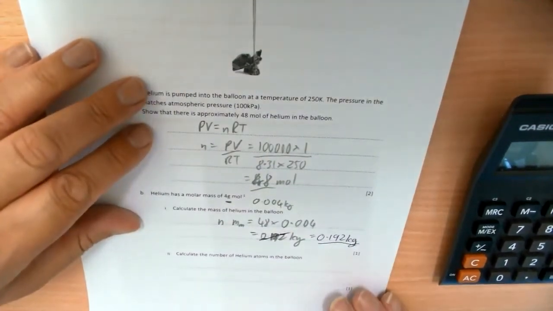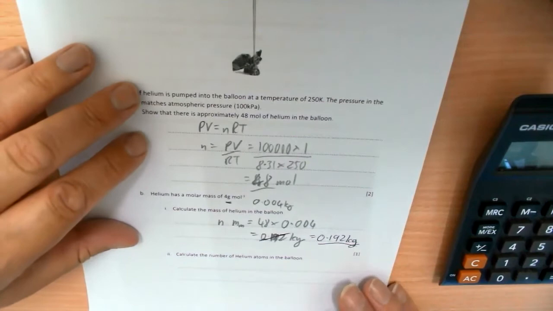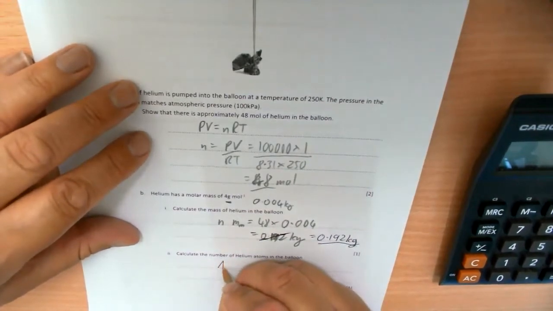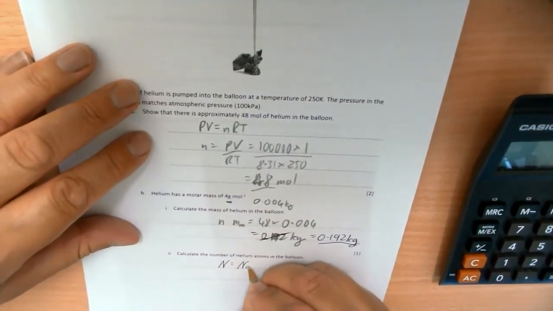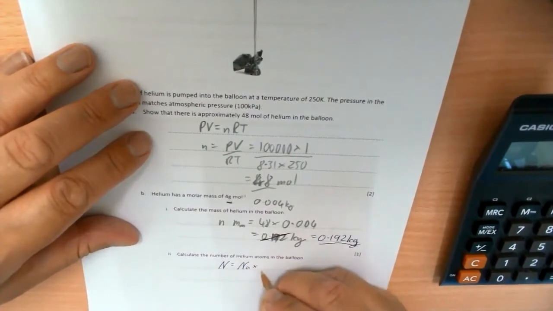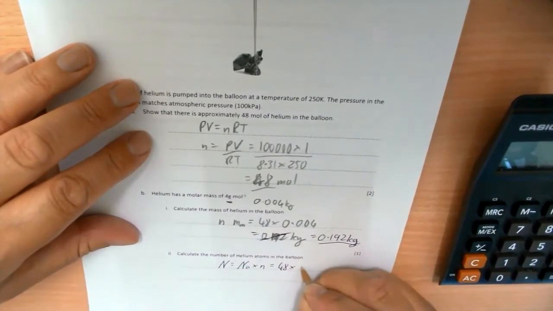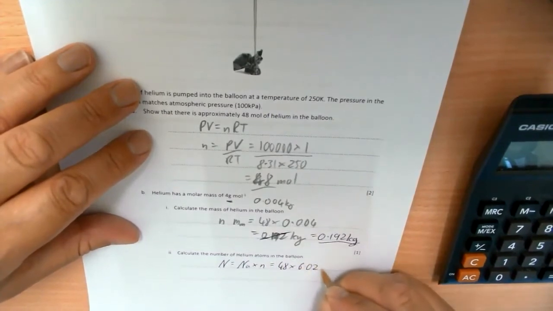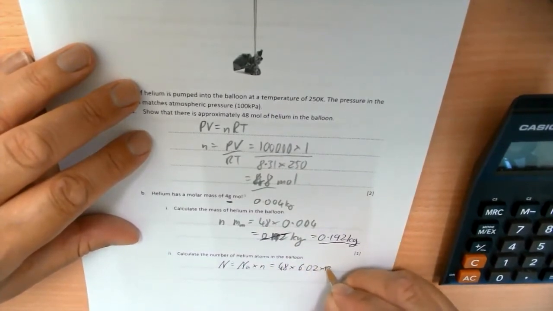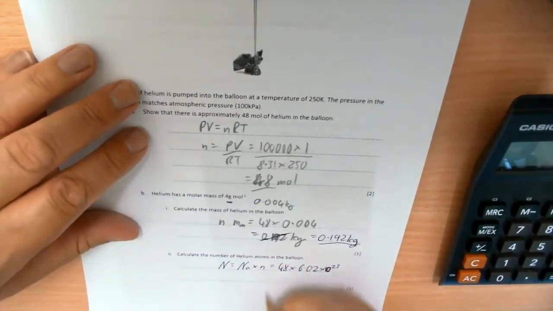Then it says calculate the number of helium atoms in the balloon. Well, to get the number of helium atoms, you want Avogadro's number multiplied by the number of moles. So it's 48 multiplied by 6.02 times 10 to the power of 23. Okay.